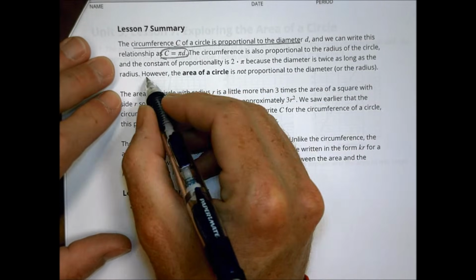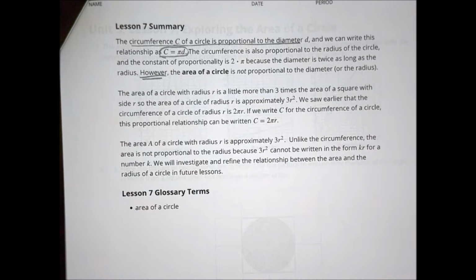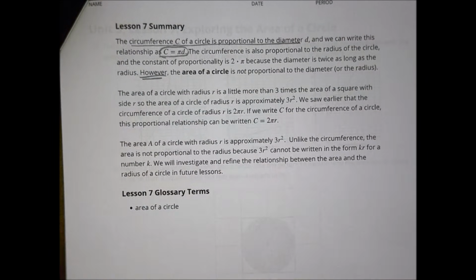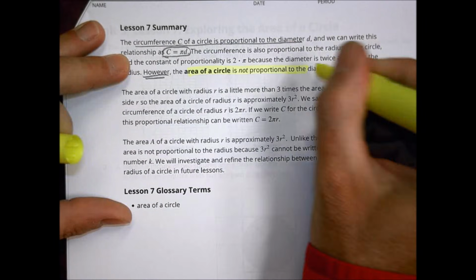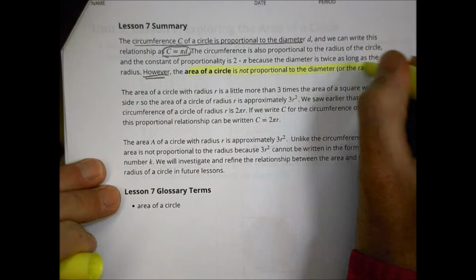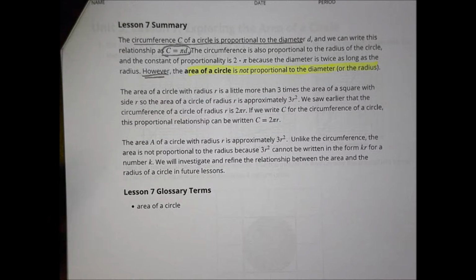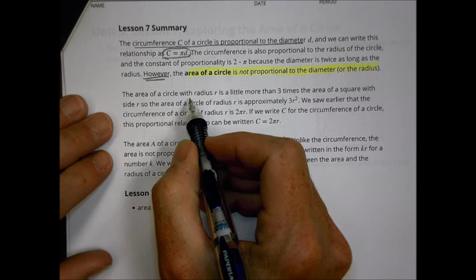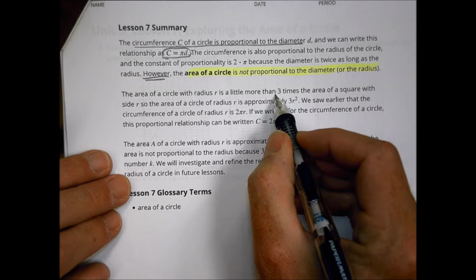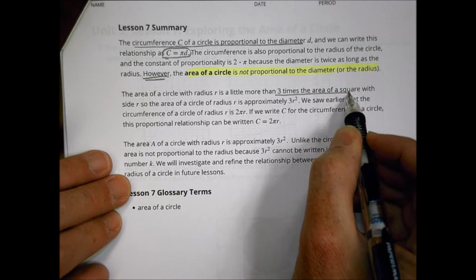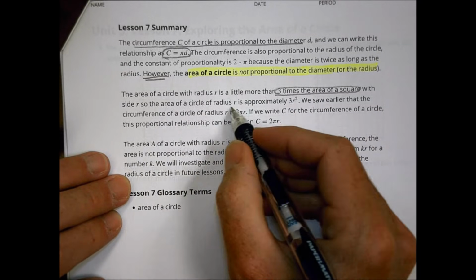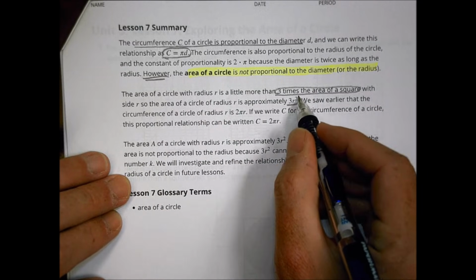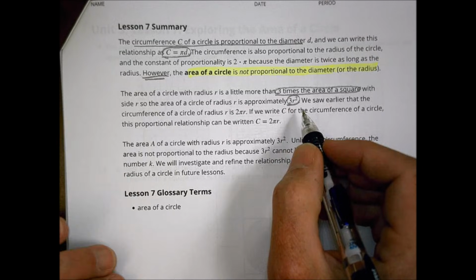But, however, the key thing here, the area of a circle is not proportional to the diameter, or the radius for that matter, okay? It's not proportional for area. The area of a circle with radius r is a little more than 3 times the area of a square with the side r, okay? So the area of a circle of radius r is approximately 3 times r squared, which is what we were looking at just a moment ago.